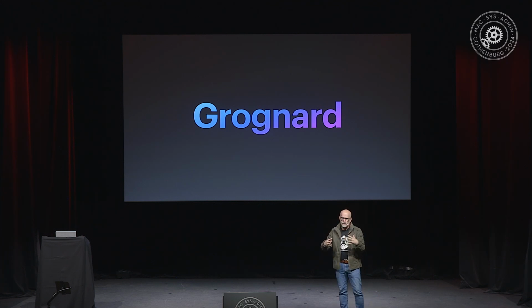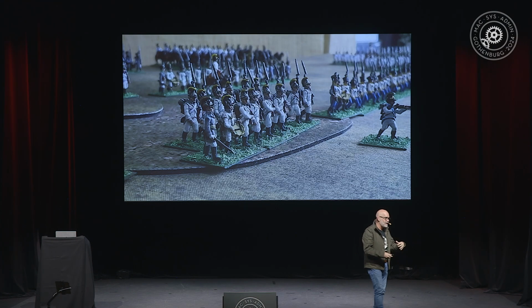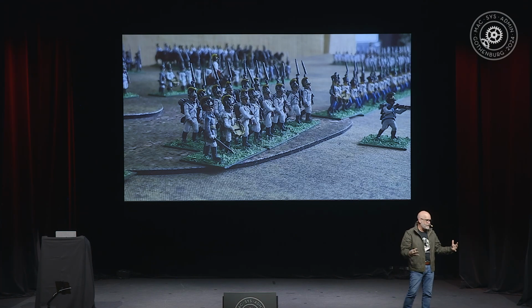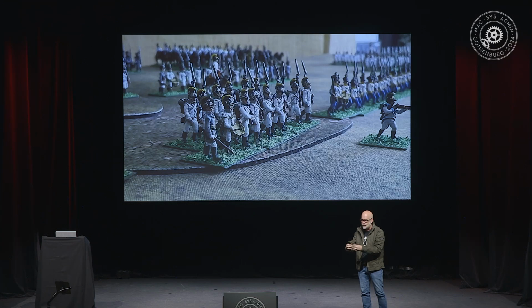So grognards were folks that played war games, like miniature war games. So they would recreate the Battle of Waterloo, the Napoleonic Wars, in the U.S., recreate the U.S. Civil War with miniatures. And so they'd play with different units, like artillery and infantry and cavalry, and recreate these battles.